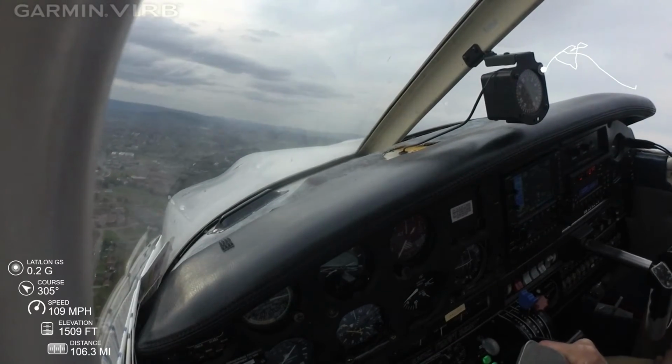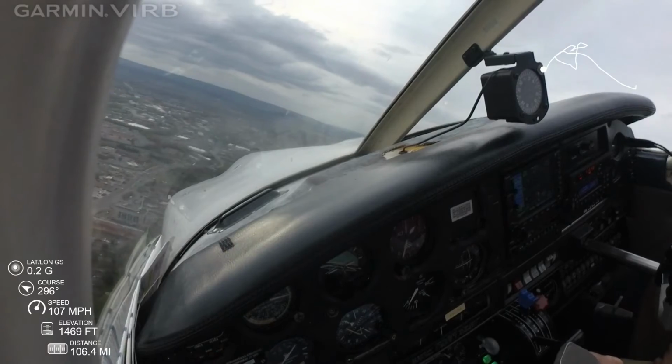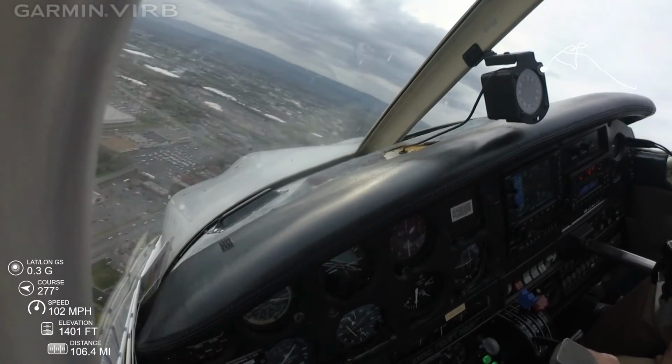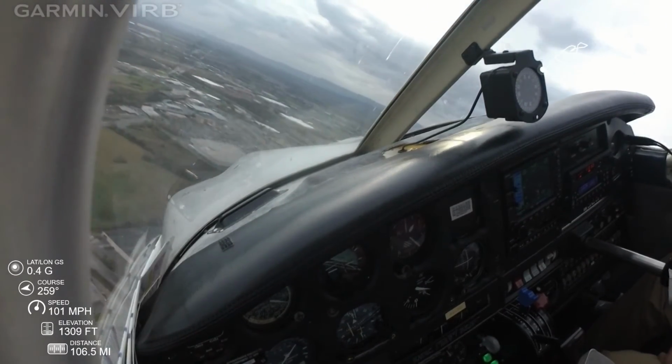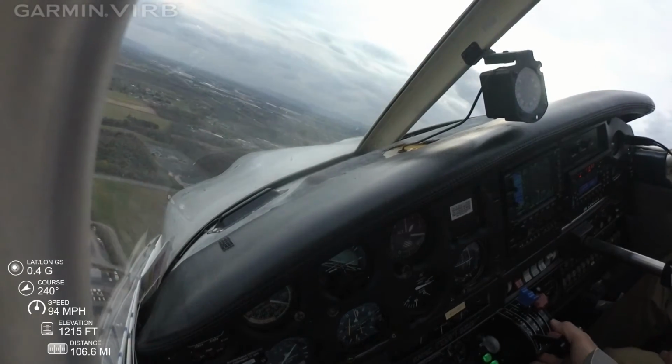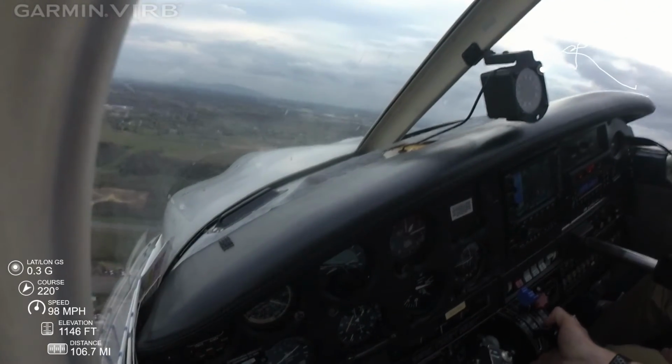Got to push the nose down more. Yep, you're right. That sucks. Oh shit, how am I going to get 100? I don't think we're ever going to make the runway. We're never going to make the damn runway. Right, let's add power and go around. All right, Winchester traffic, Stock 1 Tango Hotel is clear.